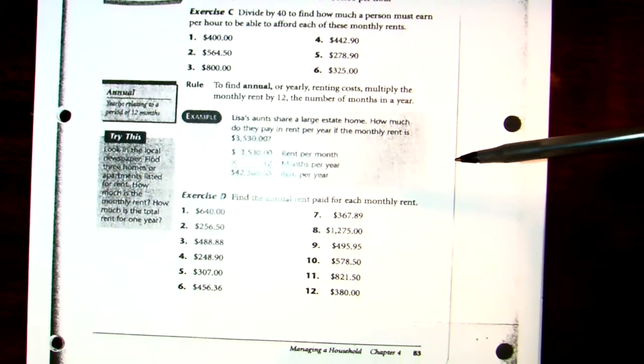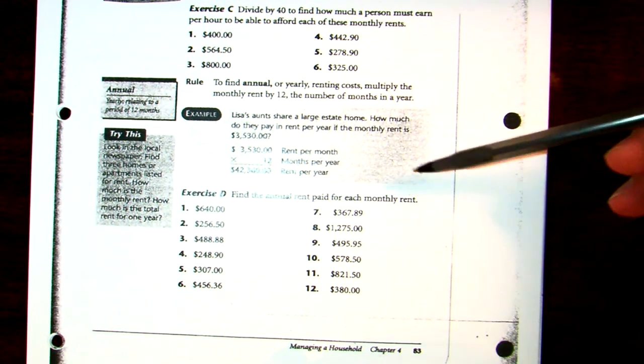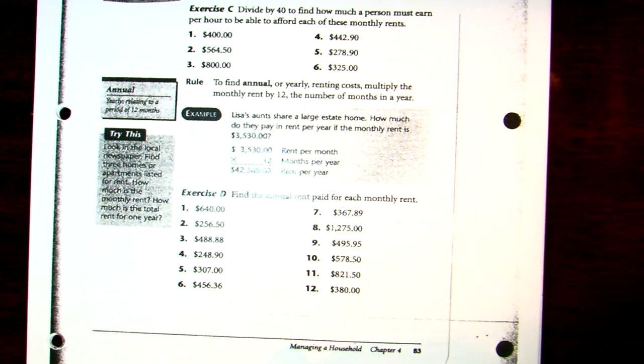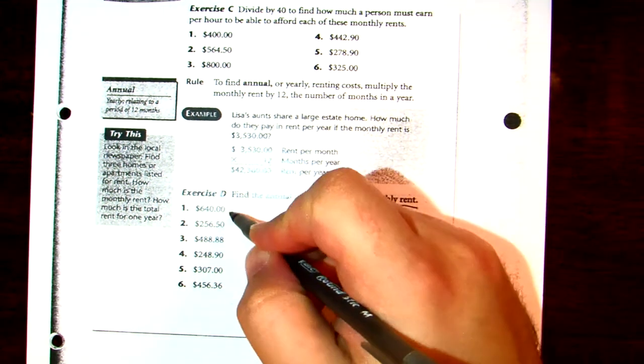And then exercise D, it says find the annual rent paid for each monthly rent. So the annual amount, they're telling you it's monthly rent, you're just going to multiply by 12.